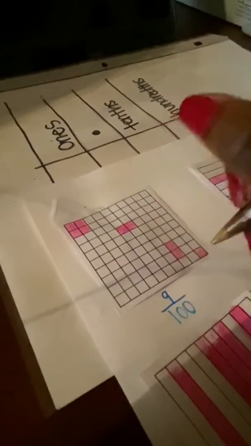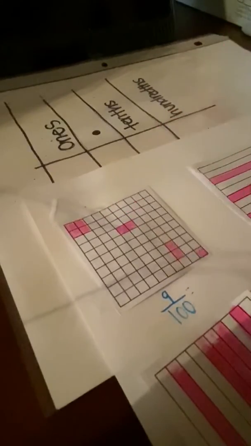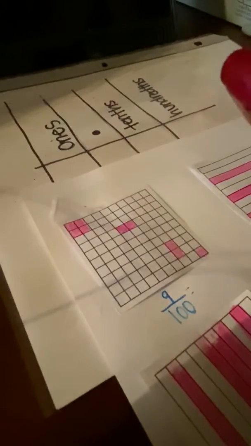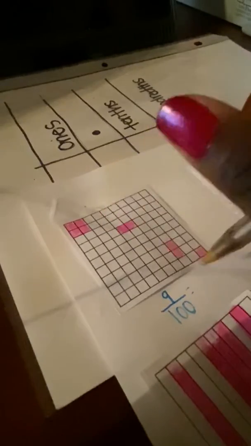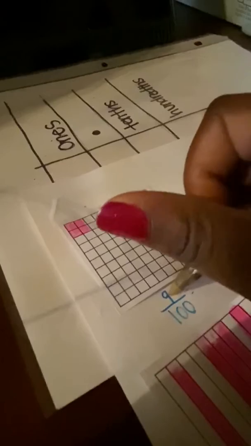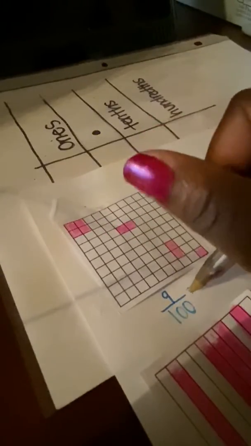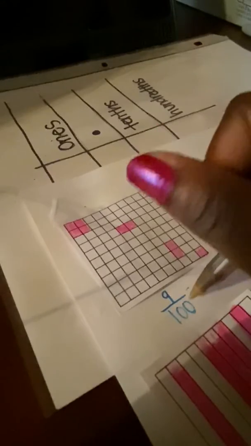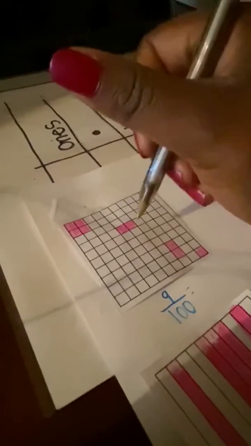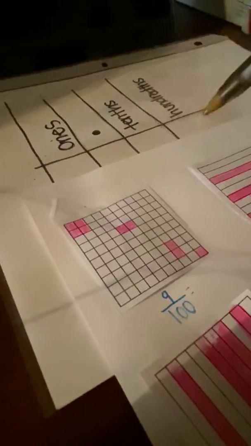This fraction is really important to me because a lot of times when working with students, because 100 is so big, they always expect the number up top to be at least a double-digit number, but it doesn't have to be. So this number is fine the way it is. It's just telling us that out of 100 pieces, 9 are shaded. So this fraction is amazing.